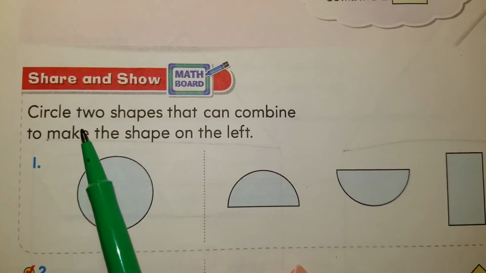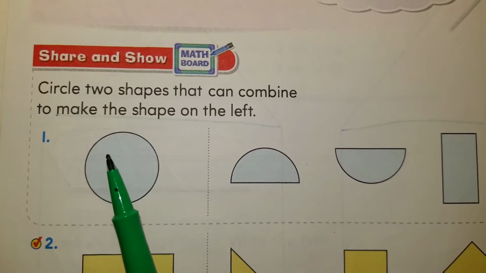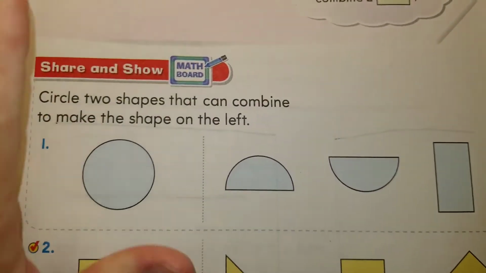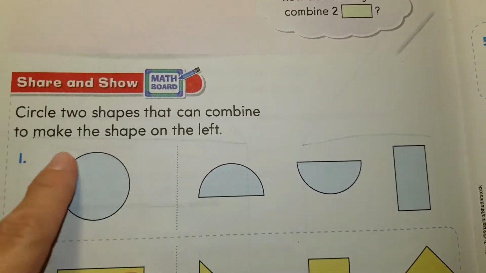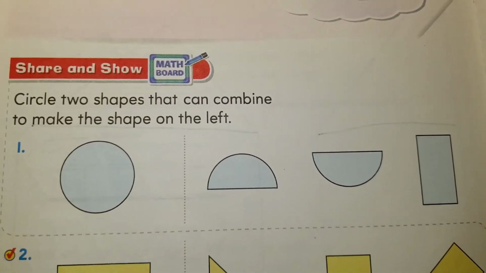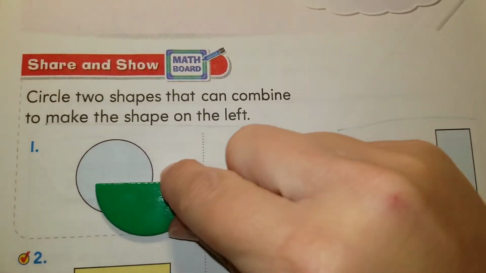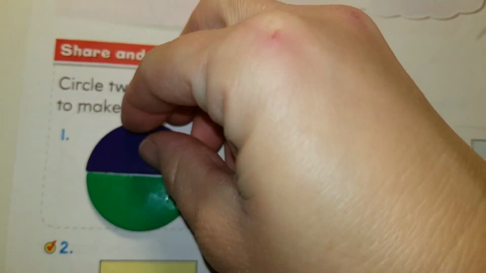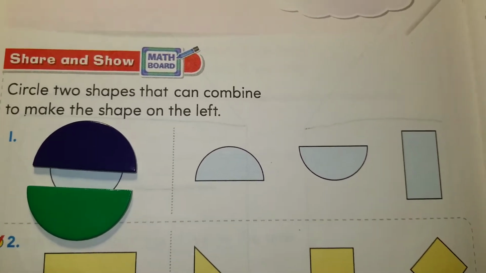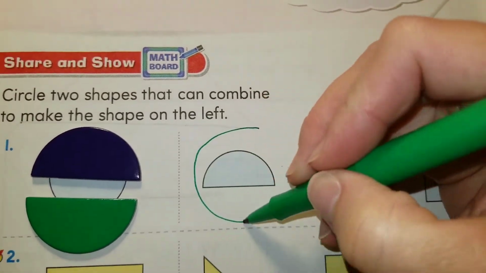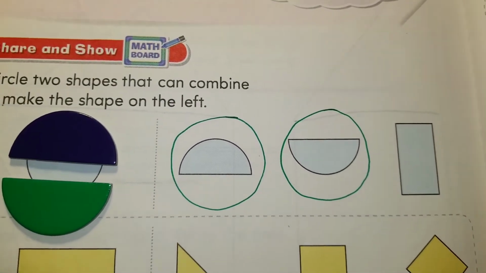Number 1 says circle 2 shapes that can combine to make the shape on the left. So this is the shape on the left. Don't forget, this is your left. The hand that makes letter L is your left. So this is a circle, boys and girls. What 2 shapes do you think form a circle? Look at it. Can you see the circle? Can you see the 2 shapes that form the circle? Yes, they are here, so we're gonna circle them. Semicircles form 1 circle, 2 of them.